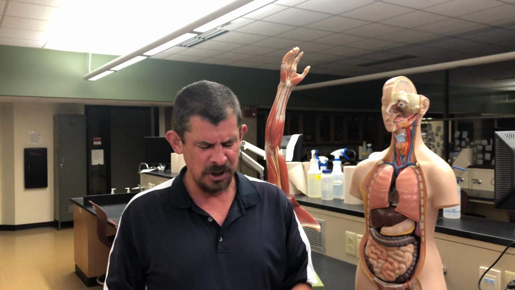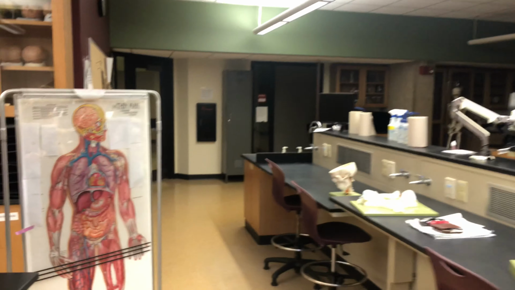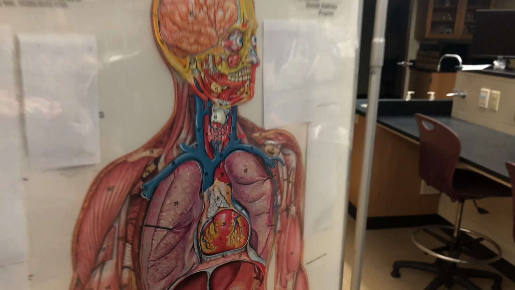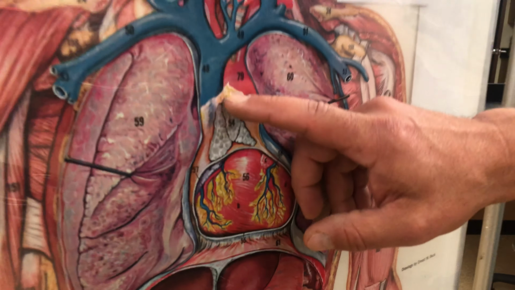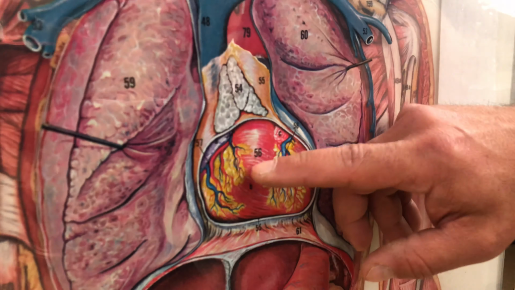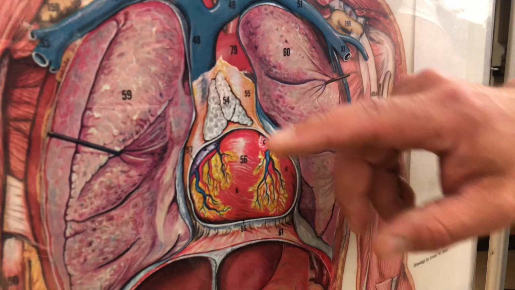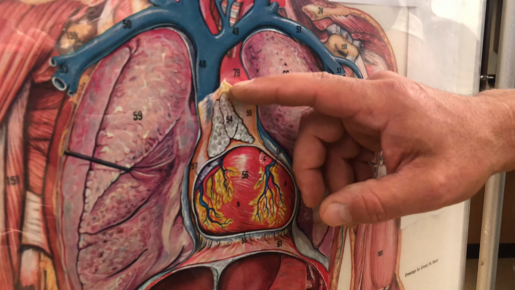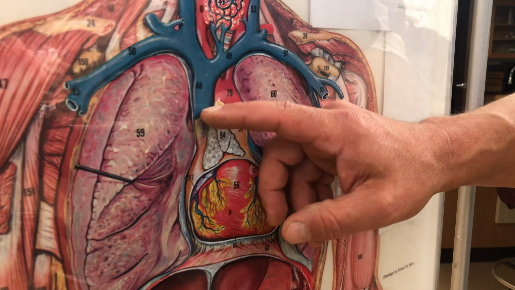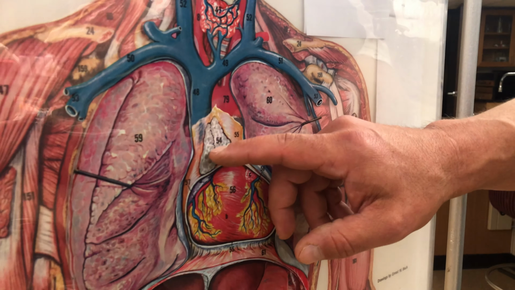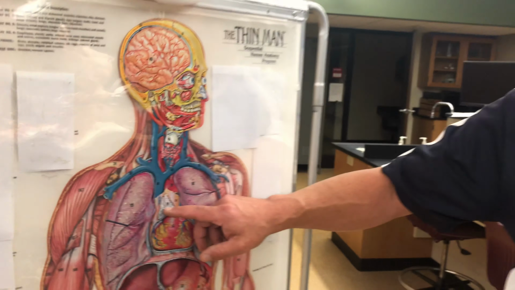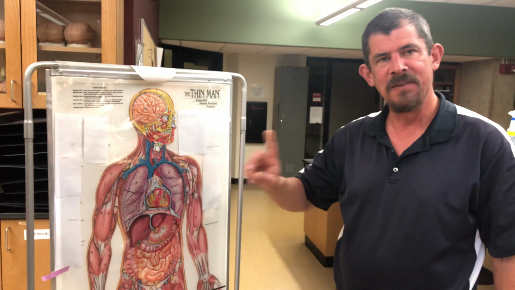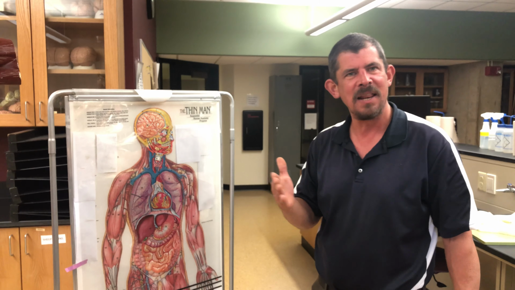And then the last structure that we need you to know for the lymphatic system is this structure right here, the thymus gland. This is found superior to the heart, and what happens here is some of the cells of our immune system mature in this gland. So again, very important note: thymus gland, thyroid gland.